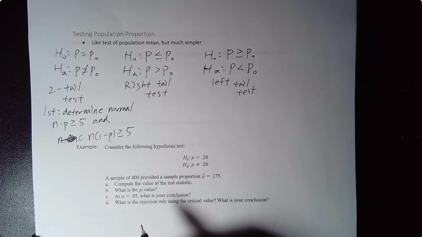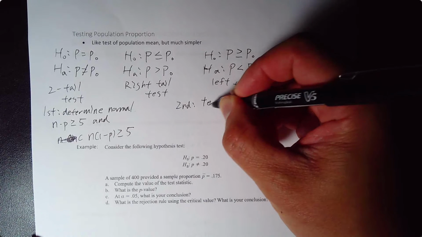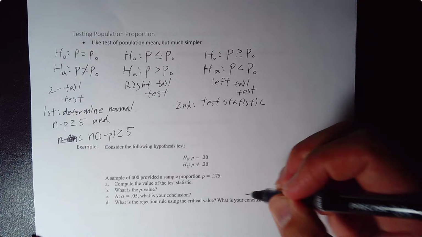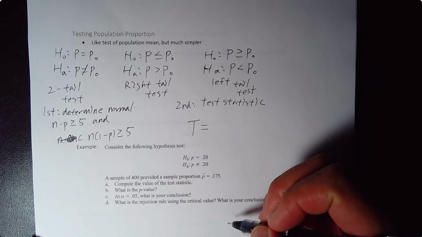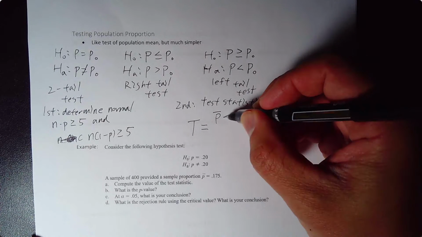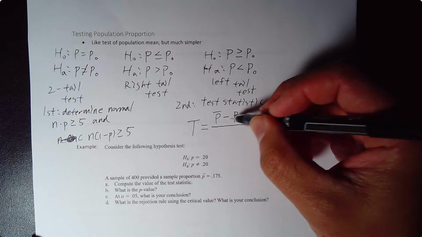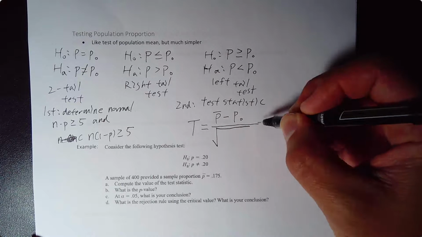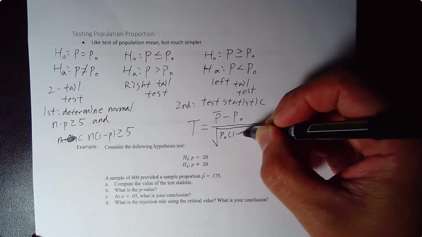Now, second, we calculate our test statistic. The test statistic is going to be in the same form as we have with the population mean. It's just that our formula for the standard error is going to be a little bit different. Again, you've seen this already. So p bar minus p naught, and the standard error formula, I'll just put it on the bottom here, is going to be the square root of p naught times 1 minus p naught, all over n.